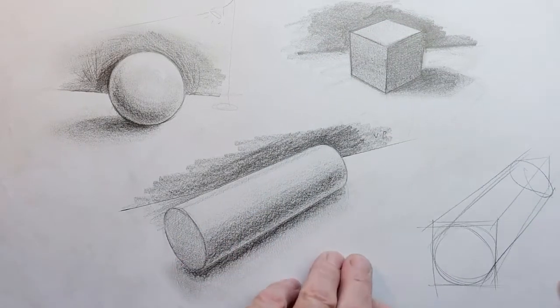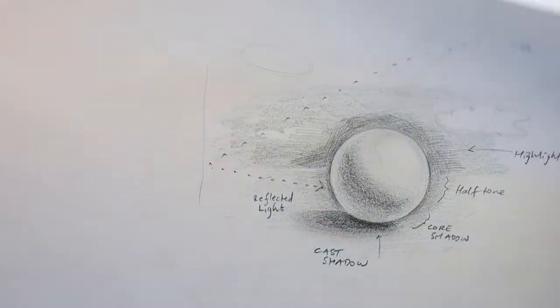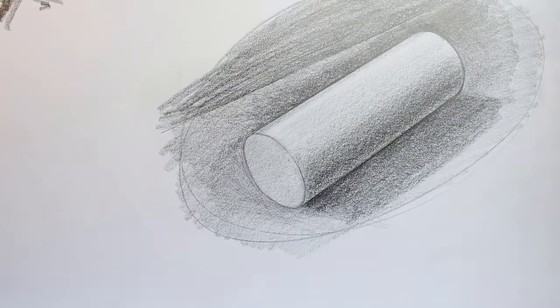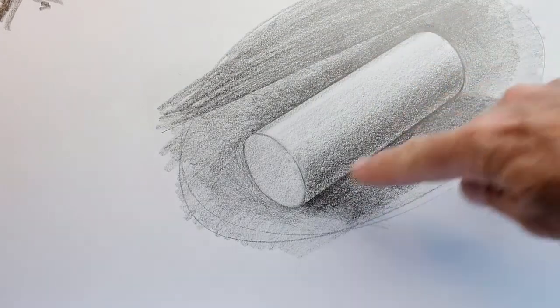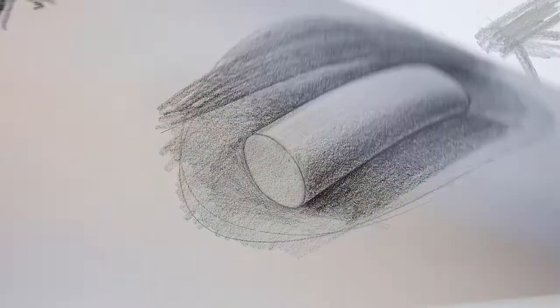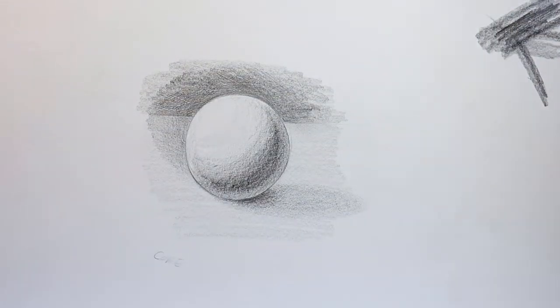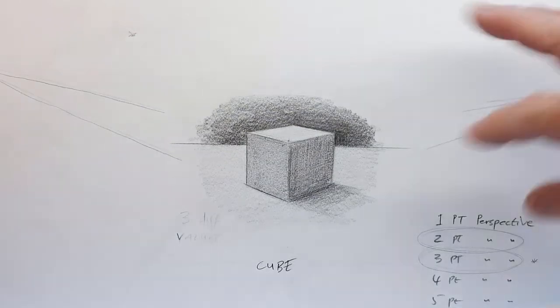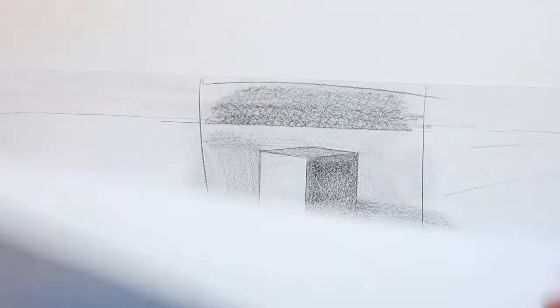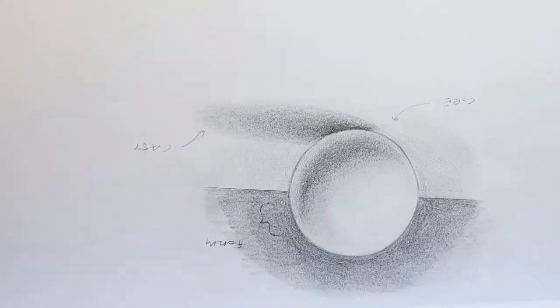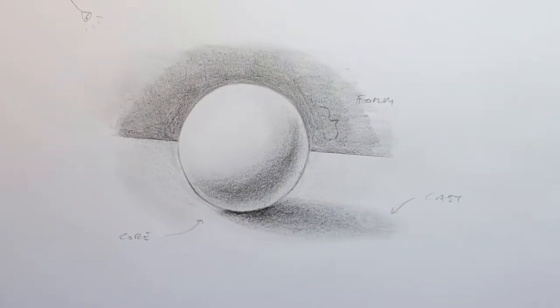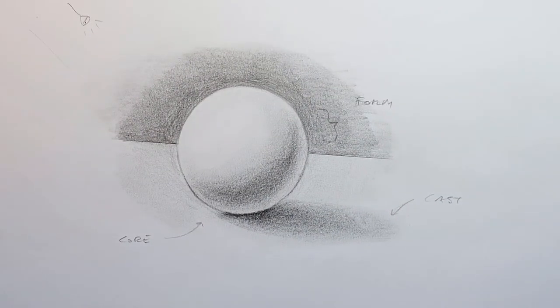All right, so that's it really. So we're going to start with I think a sphere or a cube, and then we'll do cylinder. And you're going to use tone everywhere. You'll have a few lines, but you're mainly using tone. See that? Mainly tone. And we're going to use a bit of perspective for the cube and the cylinder. 2-point perspective. All right. So there's different ways to do it. Everyone will have their own style, I suppose. But basically, that's what we're doing.